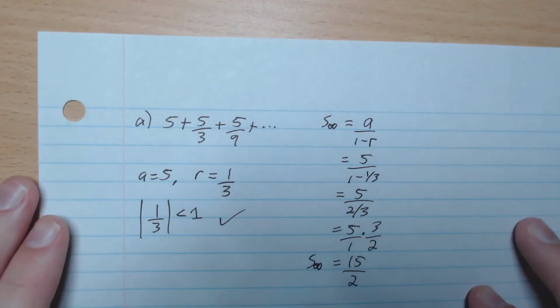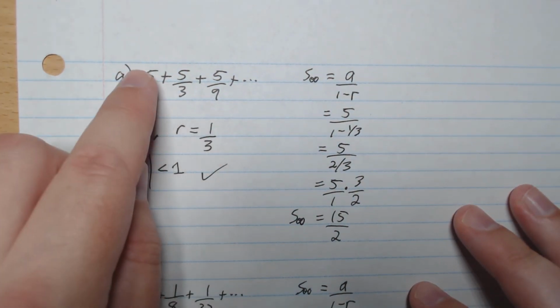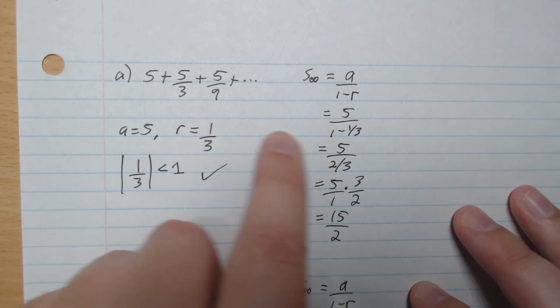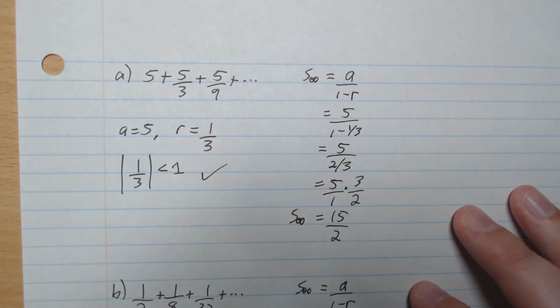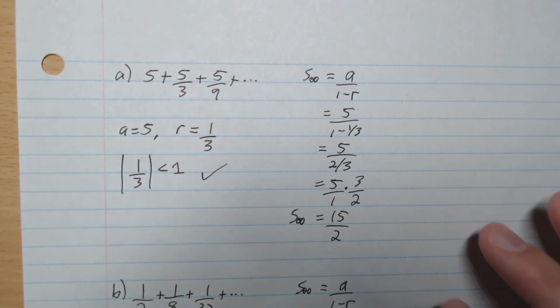Okay, we're back. A, first term is 5. Common ratio is 1 over 3 like that. 1 over 3 is less than 1, so we can use our formula. Plug in 5, plug in a third. 5 divided by 2/3, 5 times 3 over 2. 15 over 2 is the answer for our infinite sum. Our infinite sum converges to 15 over 2.